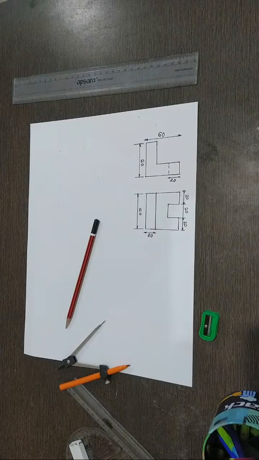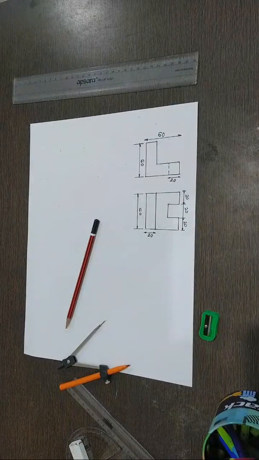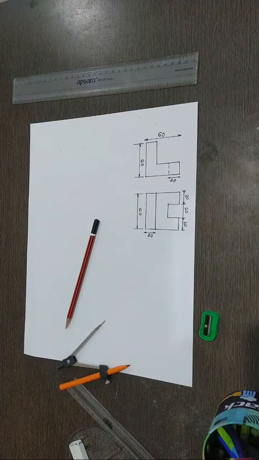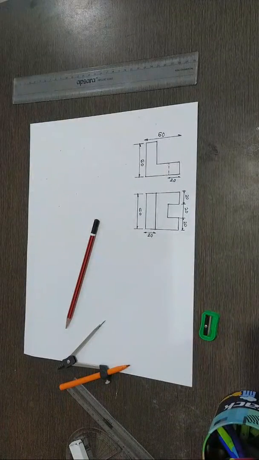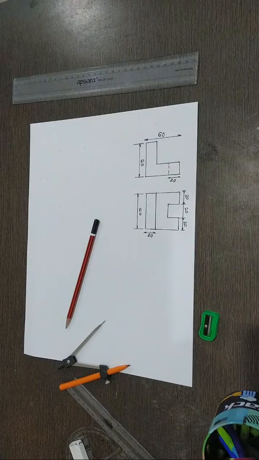So good evening. We are starting now with today's topic, that is isometric views. Now you should not have any confusion between views and projection. In a minute we'll start with the isometric problems. So look at this question.